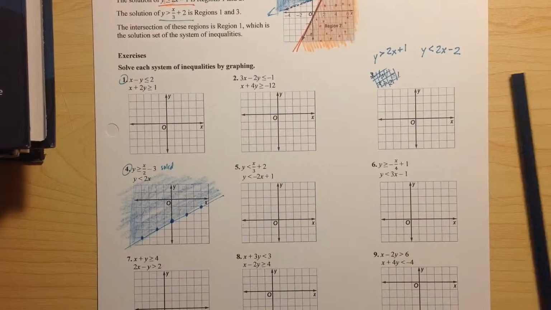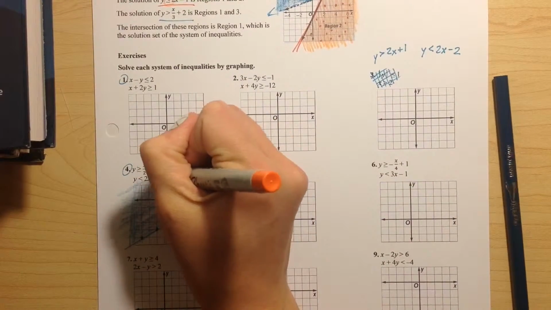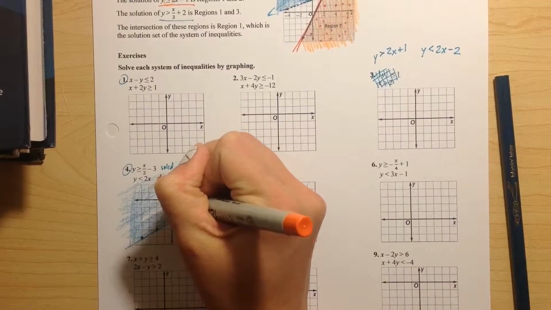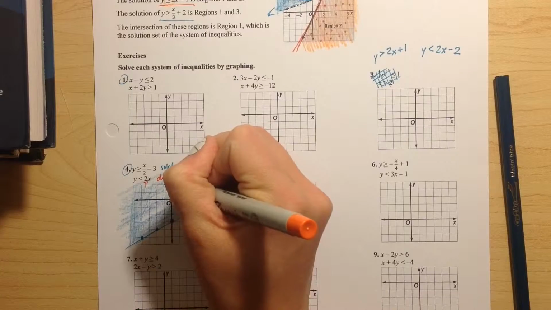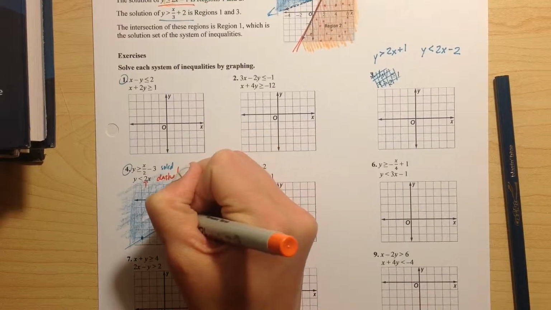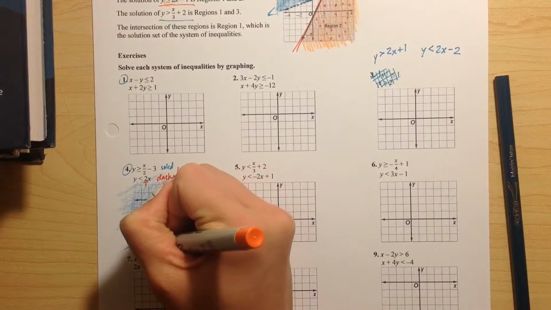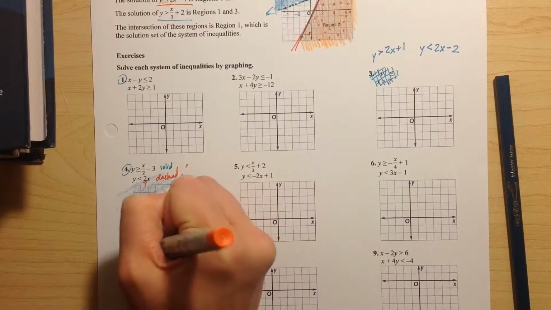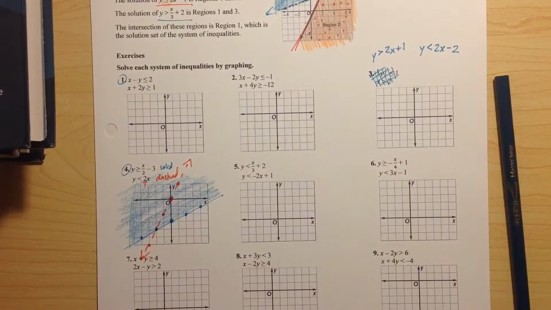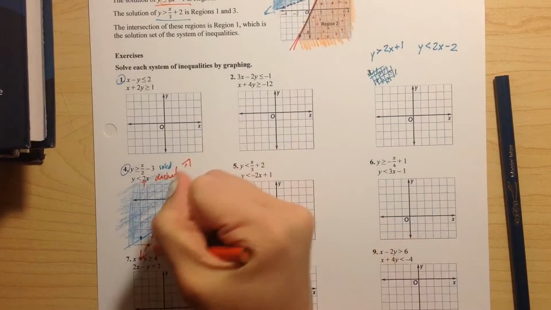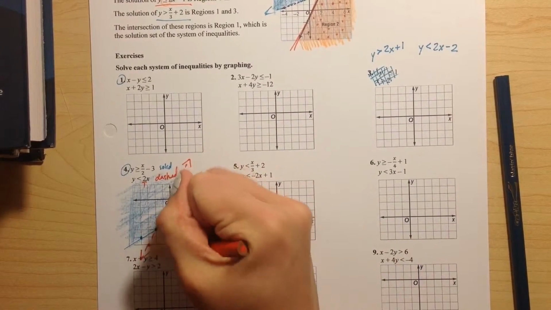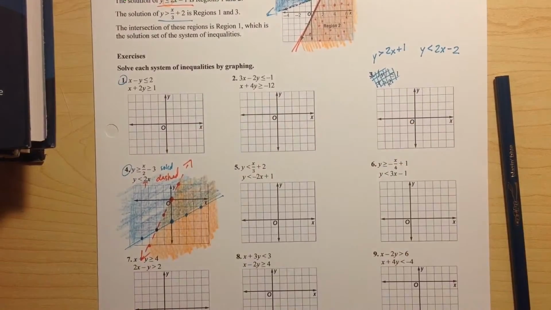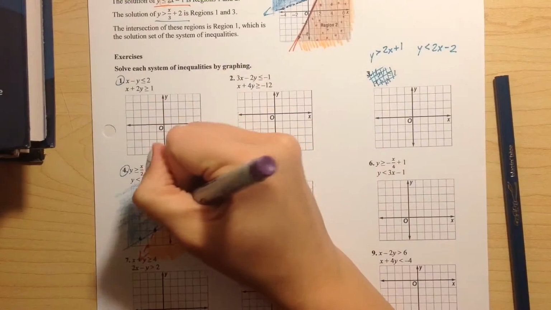So, orange line now. This guy is going to be a dashed line. My y-intercept is 0. My slope is 2 over 1, so that's up 2 to the right 1, or down 2 to the left 1. I see they cross right there. This guy is a dashed line. Less than, so I'm going to shade below that line. And when I shade below that line, I see the overlap happening. So my solution region is right here.